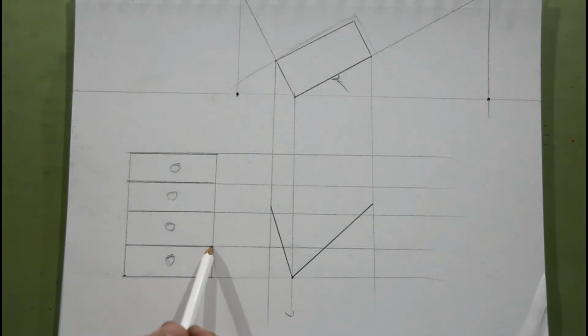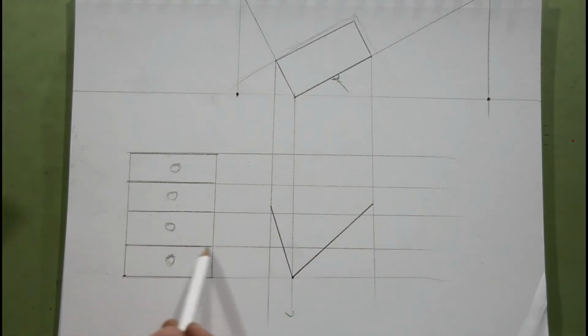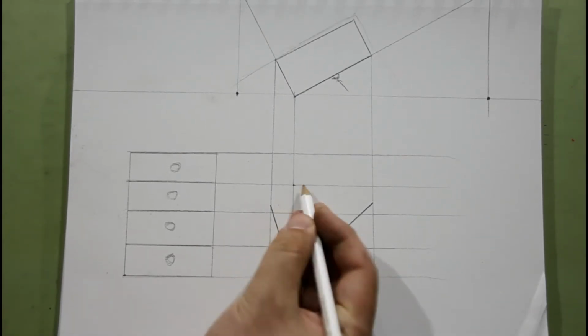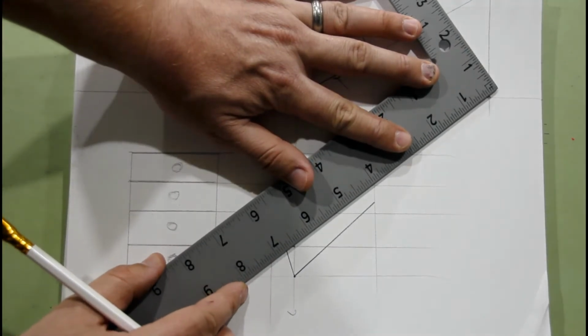Now I'm going to go ahead, and this is my front right here. I'm going to draw these lines here. Wherever they cross this point is where they start from, going up to the vanishing point.